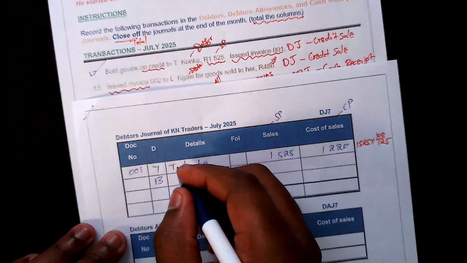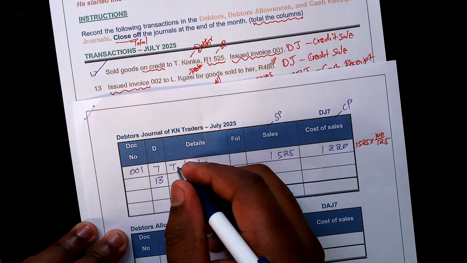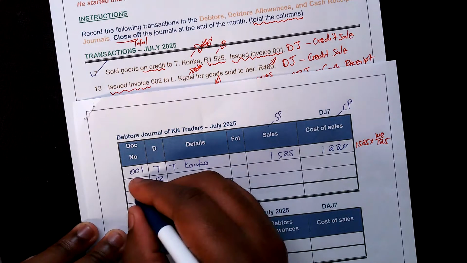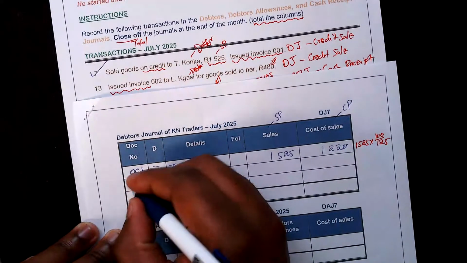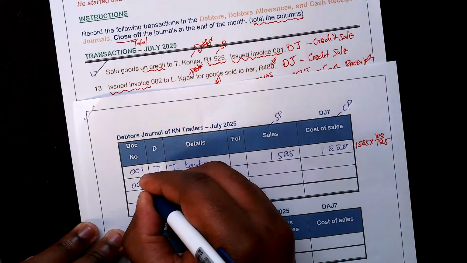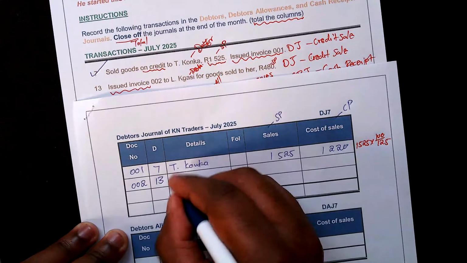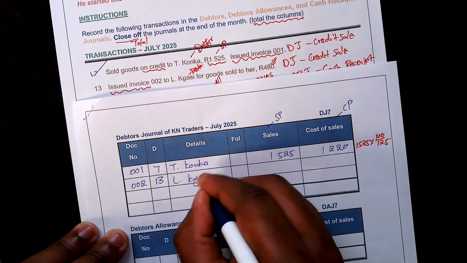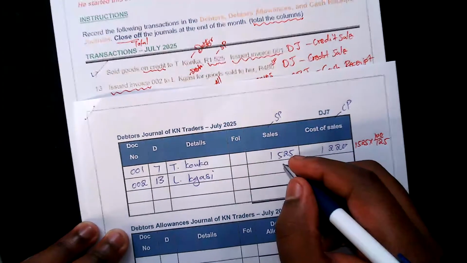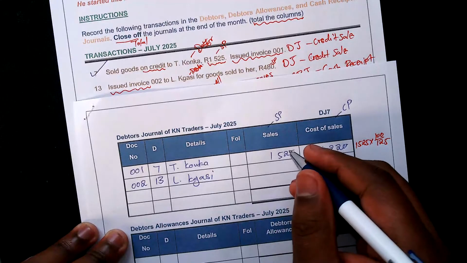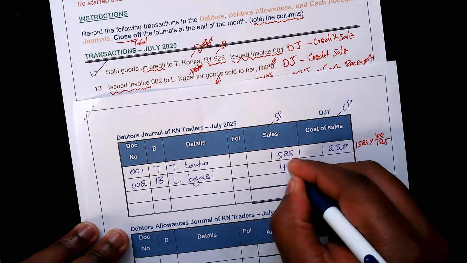Okay, day 13. It says issued invoice to El Khasi for goods sold to her 480. Okay, so we don't have an invoice. Oh, we do have. The invoice number is 00002. The debtor's name is El Khasi, and then the selling price of the goods, or the money earned from selling the goods, is 480.